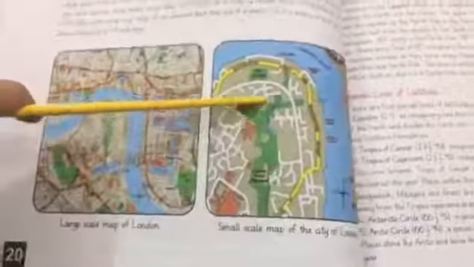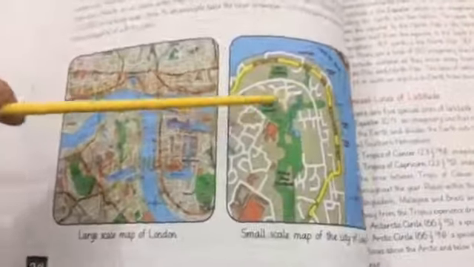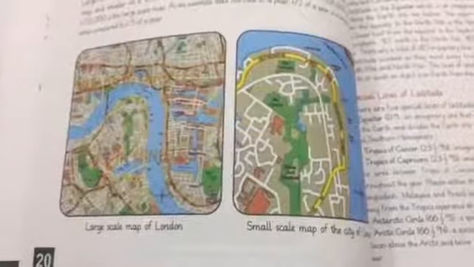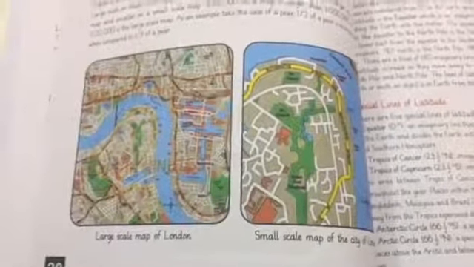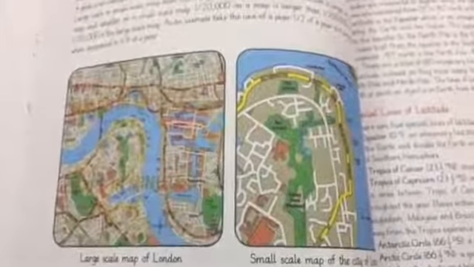And if on the other hand we have a small scale map, okay, this is a small scale map. Small scale map का मतलब ये है कि it means that the map is showing a large area, right? When a map shows a large area, it is called a small scale map.